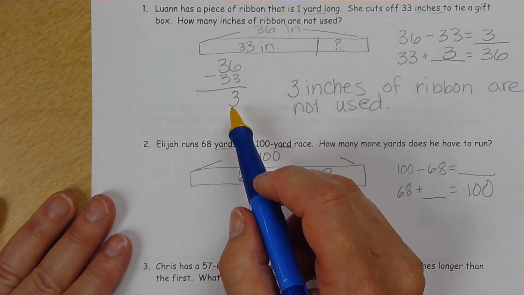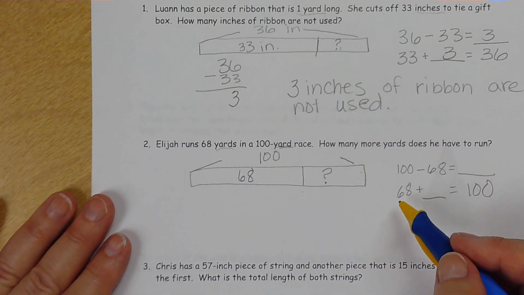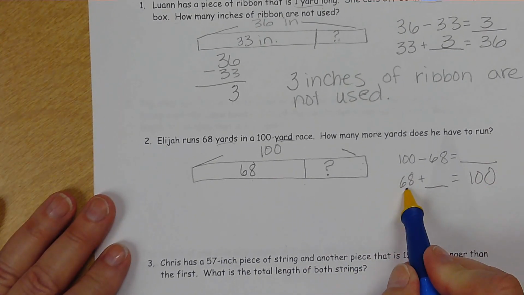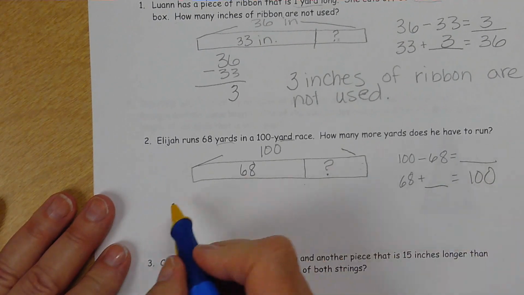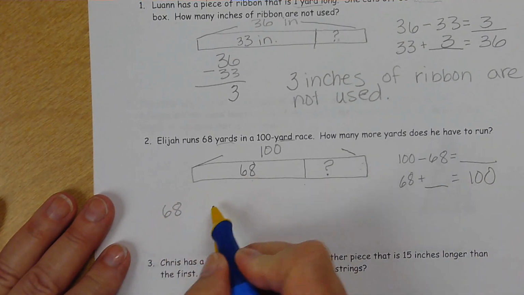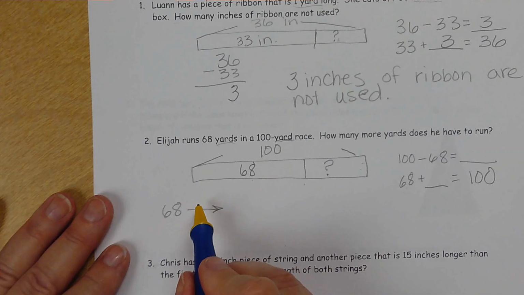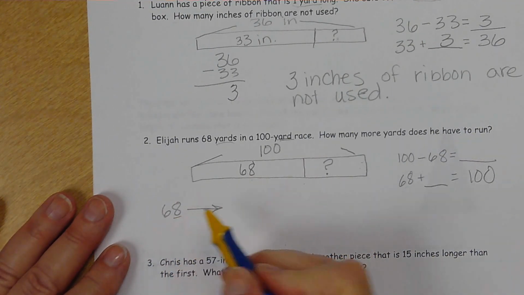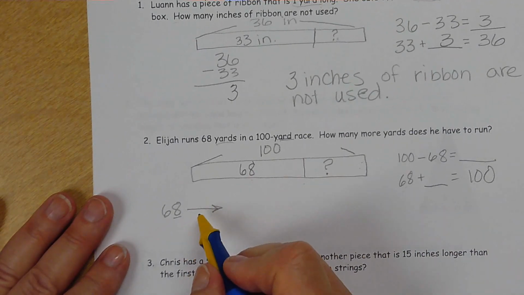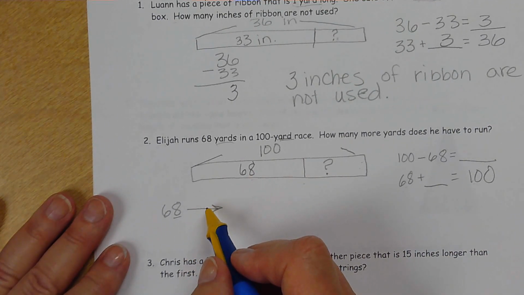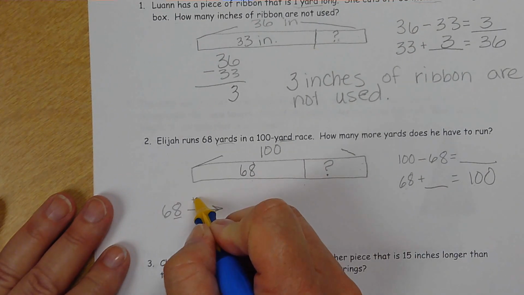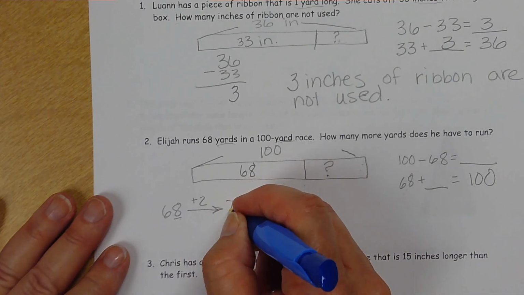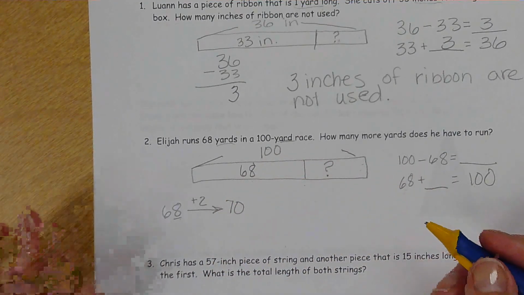Last time we did the standard algorithm to subtract. This time, why don't we count up the arrow way? So we are going to do 68 plus something to get to 100. I'm starting with 68. As always, I'd like to get to the next 10 because it's easier to count. So I have an 8 in the ones place. What do I need to add to get to my next 10? I'm going to add 2. If I add 2 to 68, that takes me to the next 10, which is 70.